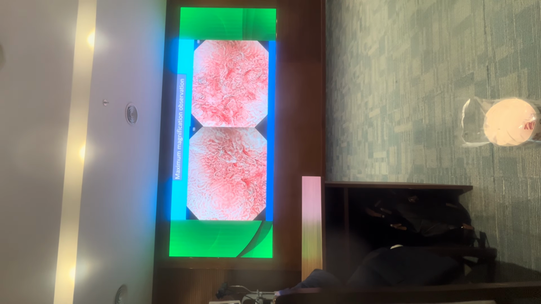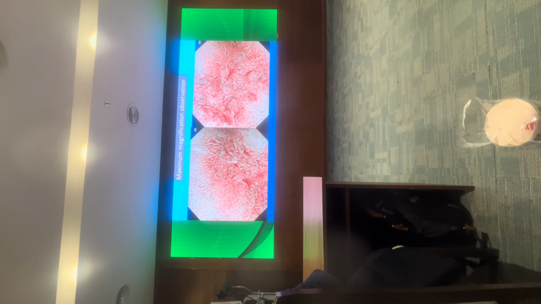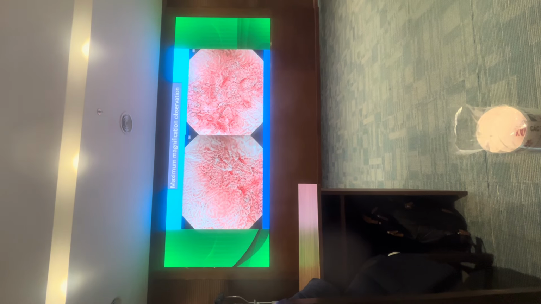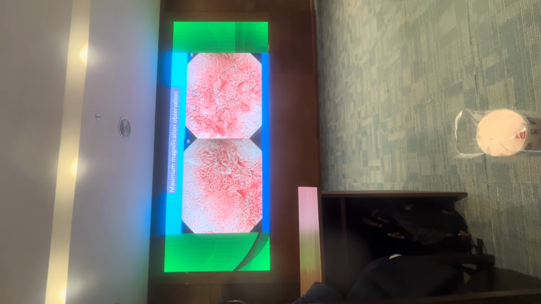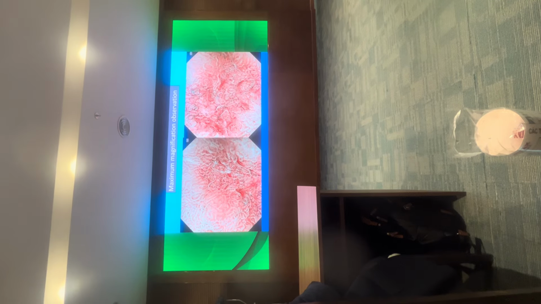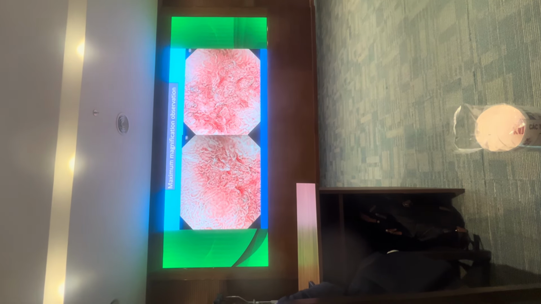We can see the microvascular pattern very clearly, and we can delineate the margin of the region, and we can diagnose it as cancer completely.